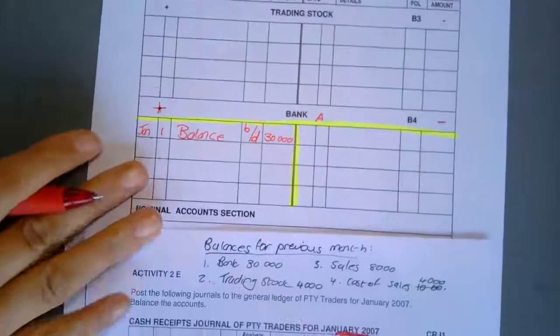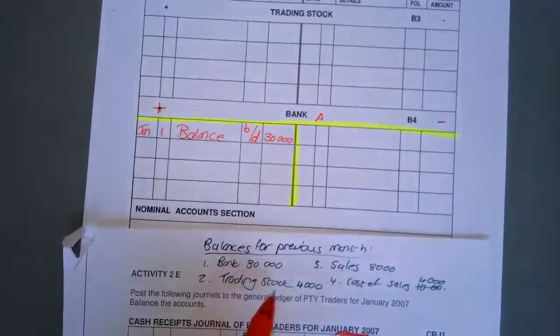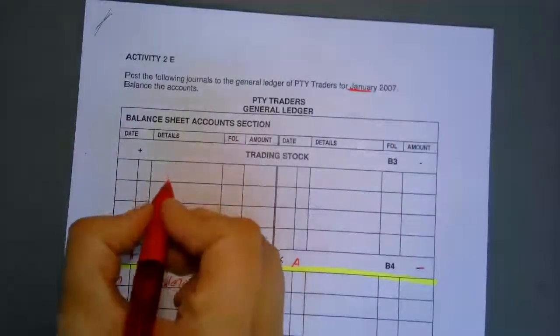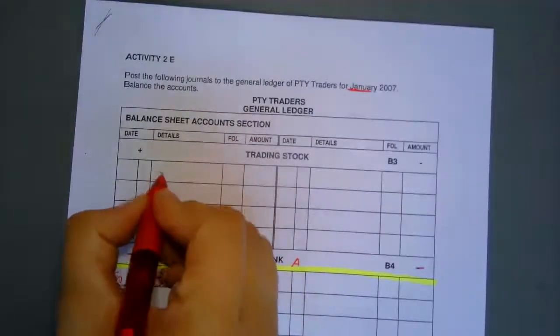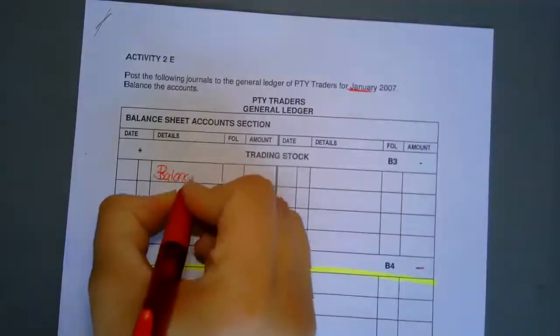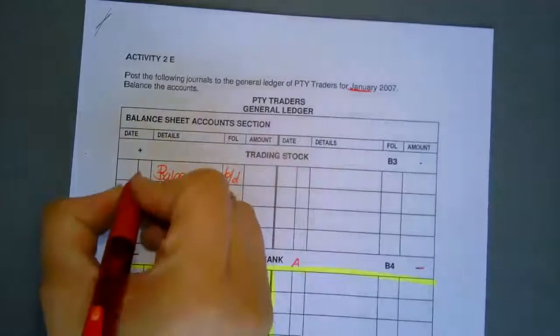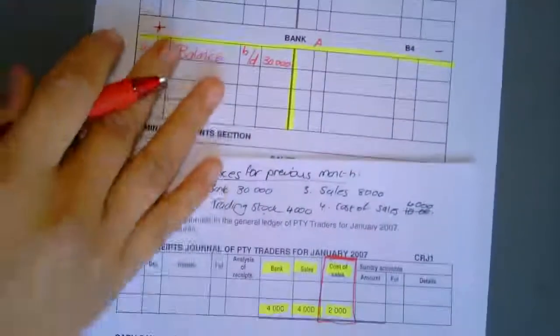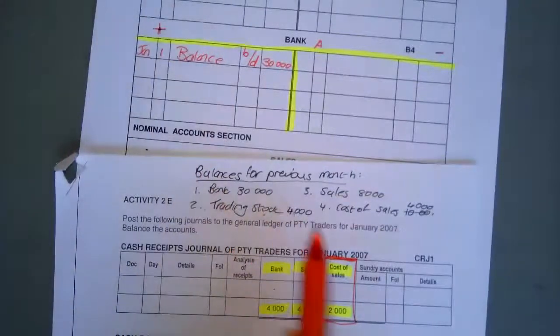Now the second balance we need to place is trading stock. Trading stock's balance brought down will always go to the debit side. So you're going to write down balance brought down on the 1st of January, and it is 4,000 Rand.